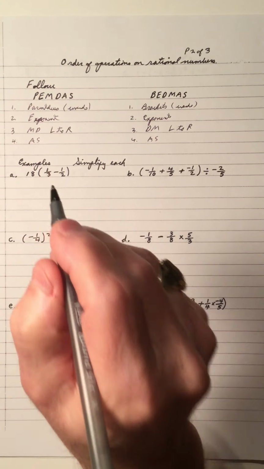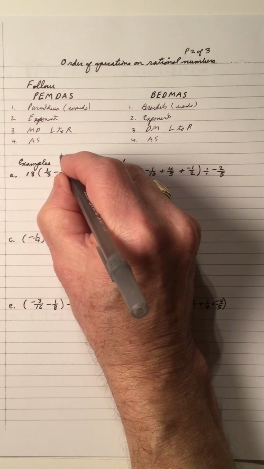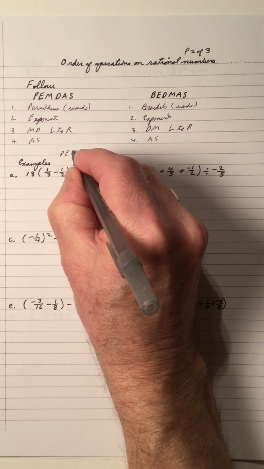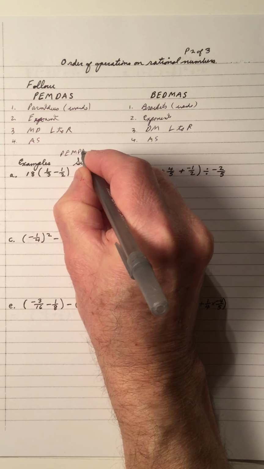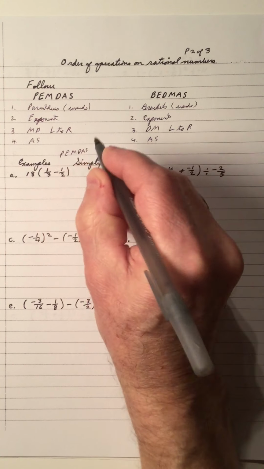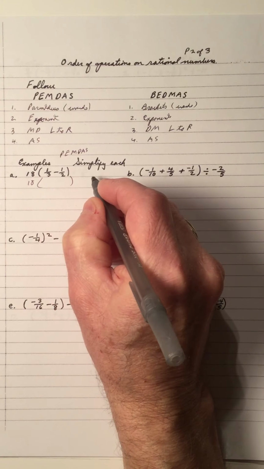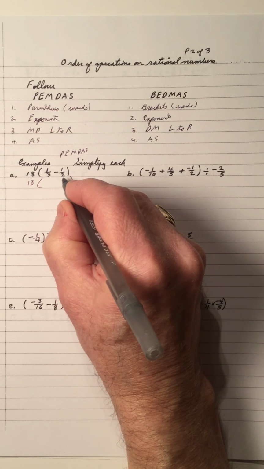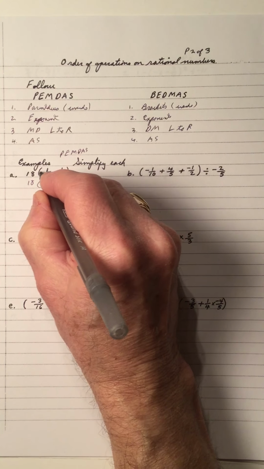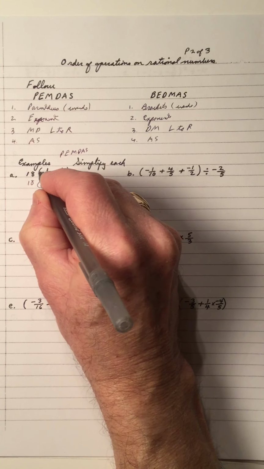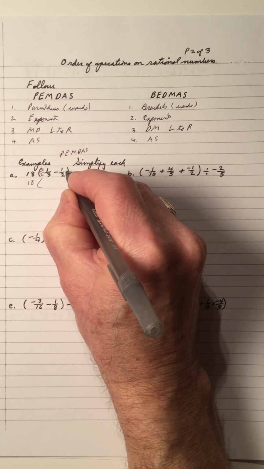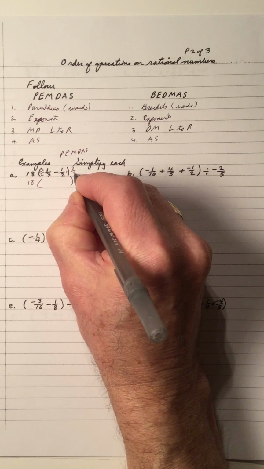Here we go. We have to do the parentheses. I write down PEMDAS or BEDMAS, whatever you want, is your choice. Don't have to write down both. So I have brackets, so I have to do the inside of these brackets first. The common denominator for 3 and 2 is 6. So you multiply the 1/3 by 2 over 2, and you multiply the 1/2 by 3 over 3.